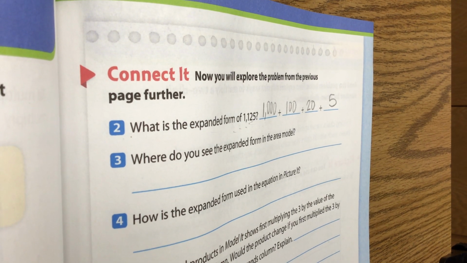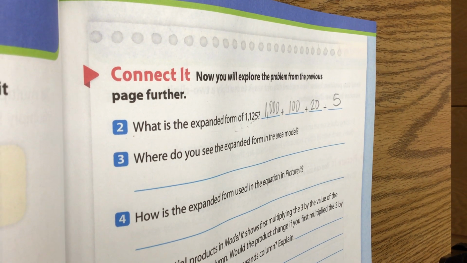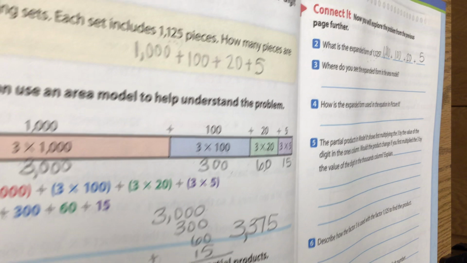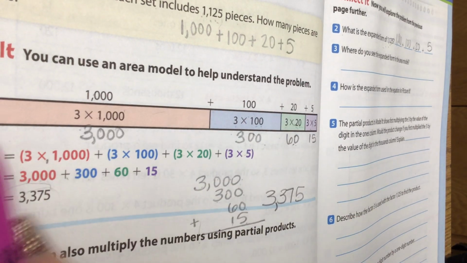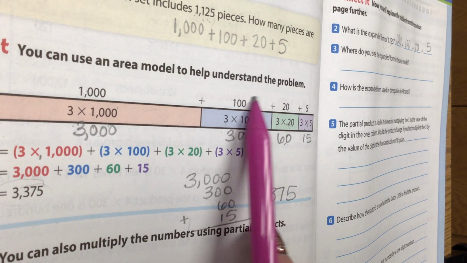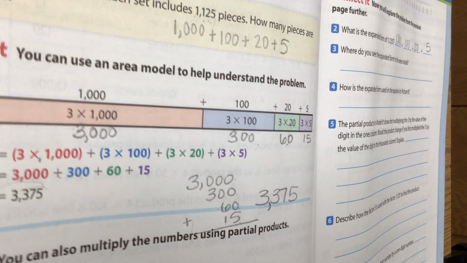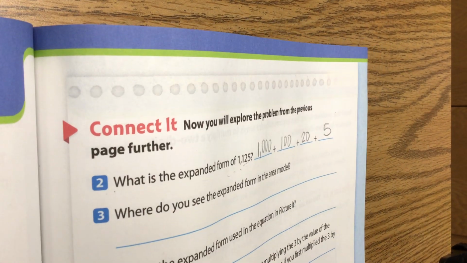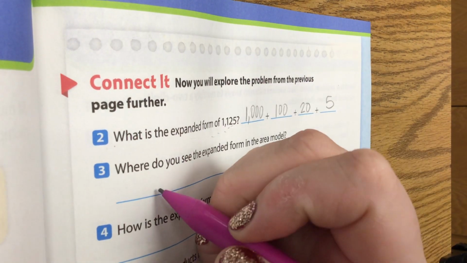Where do you see the expanded form in the area model? So where do you see the expanded form in the area model? This is the area model. Where do you see the expanded form? Above the boxes. Let's just write that. Above the boxes.